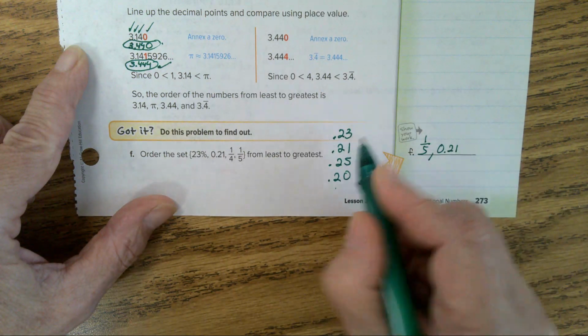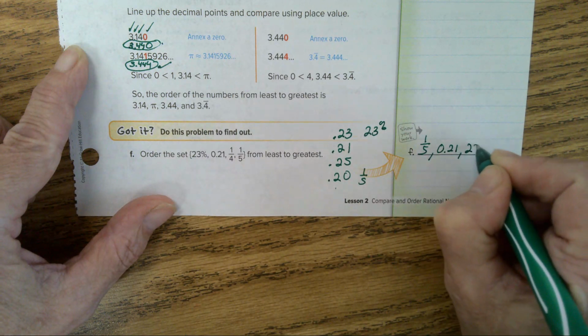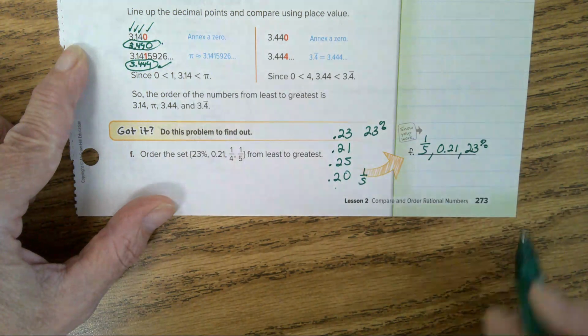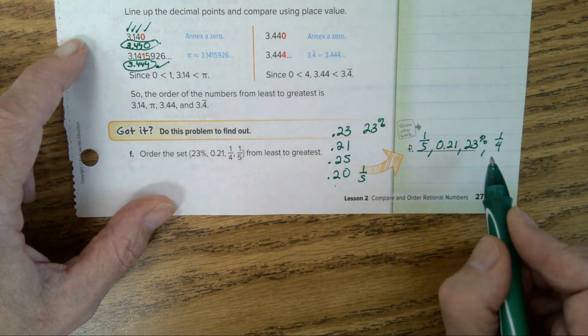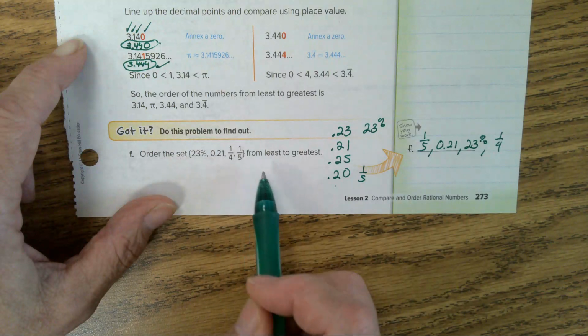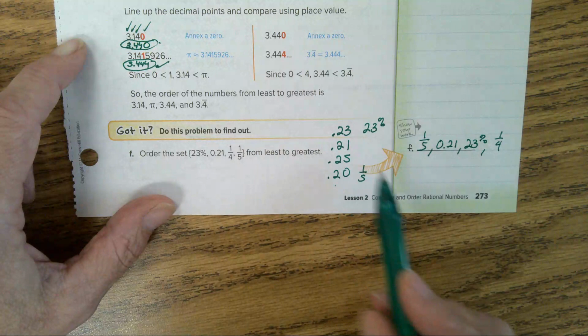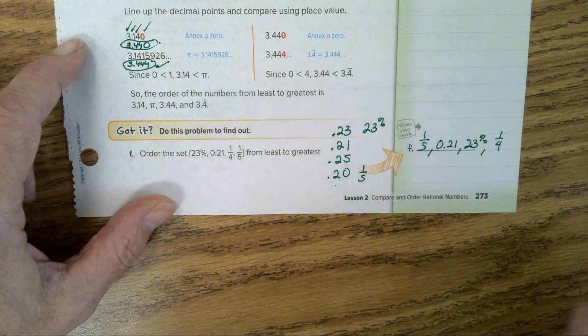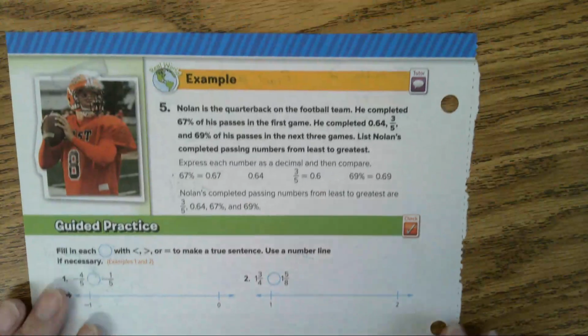The next to the smallest is 23%. And the largest is 1/4. Now notice how when I put the answer on the line, I use the original way that the number was written in this number set. But I changed them all to decimals whenever I was comparing. Any questions? Okay, let's go to page 274 and look at example 5.